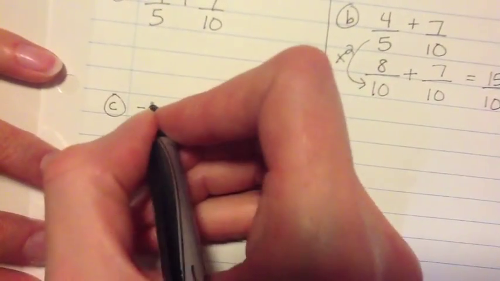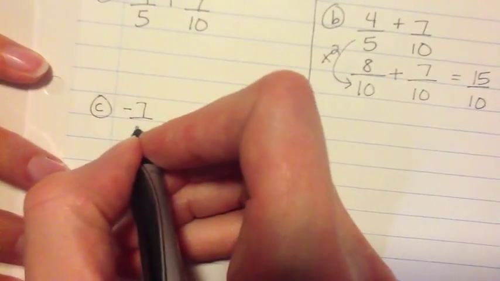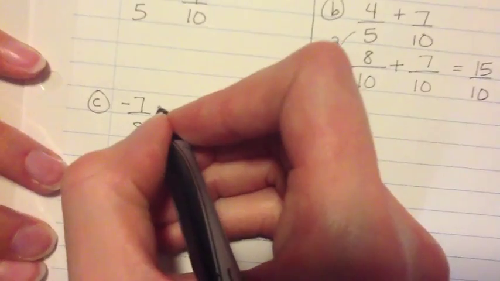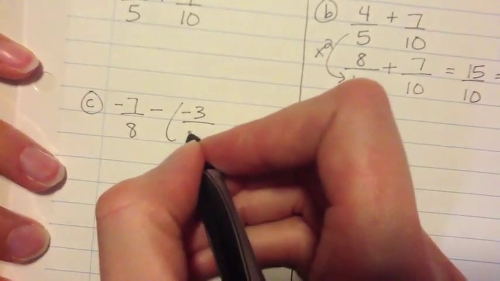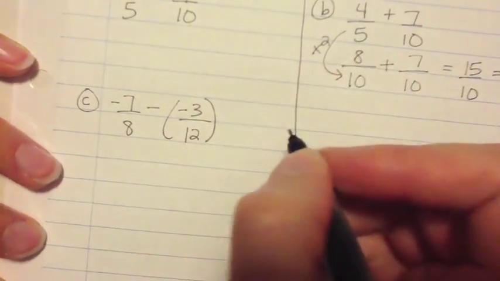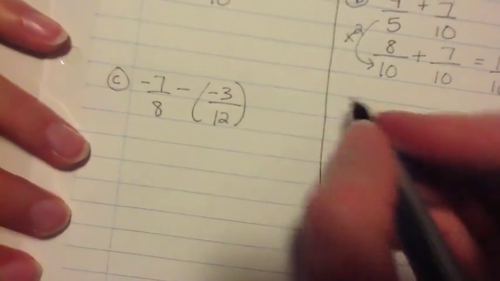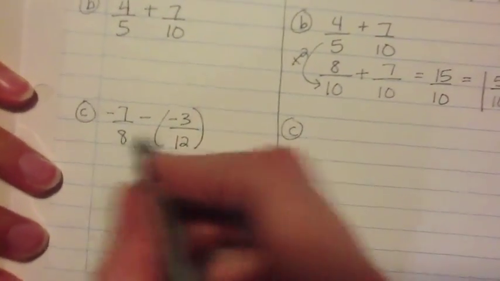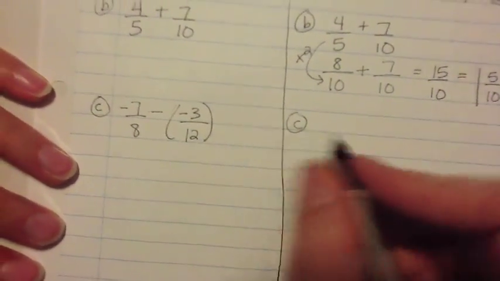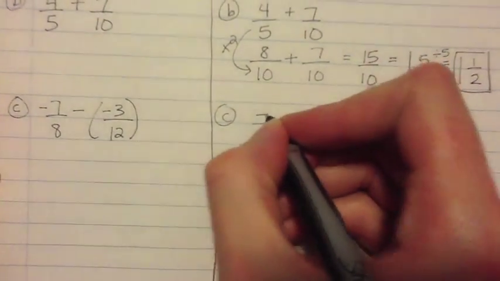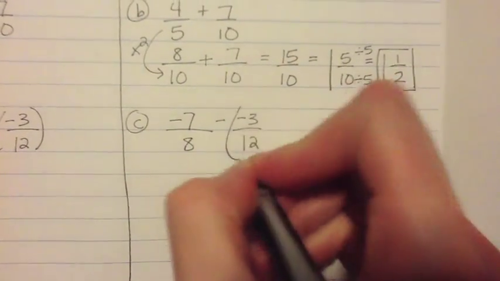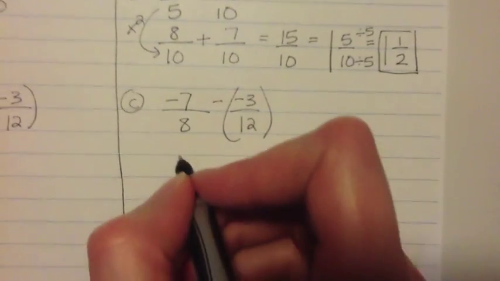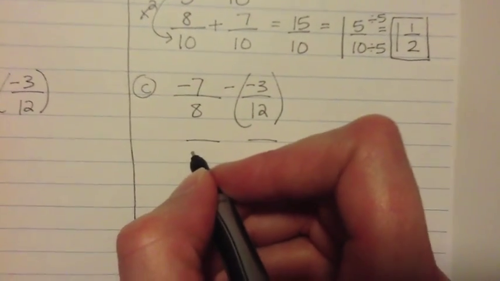So now, in our next problem, we're going to see negatives, and we're also going to see different denominators. Yeah, I know I changed the problem. So we need something that both 8 and 12 go into. Oh, here, we'll set this up over here first. So we need something that both 8 and 12 go into, and 8 and 12 both go into what, Mr. Morgan?